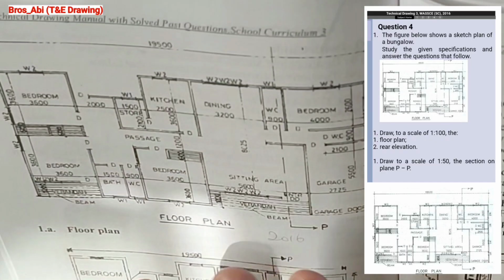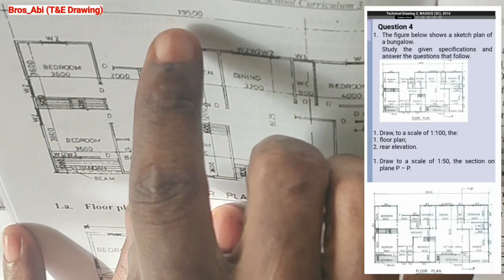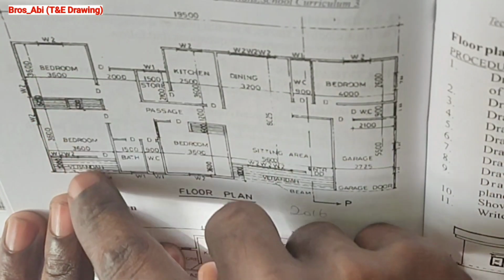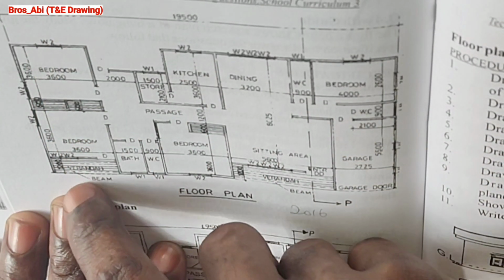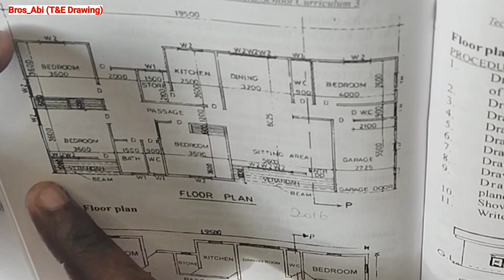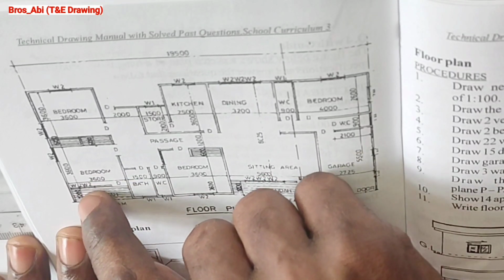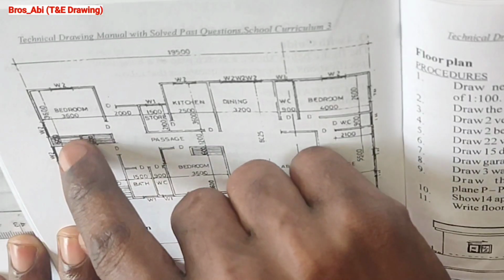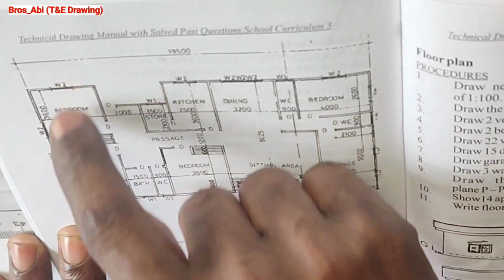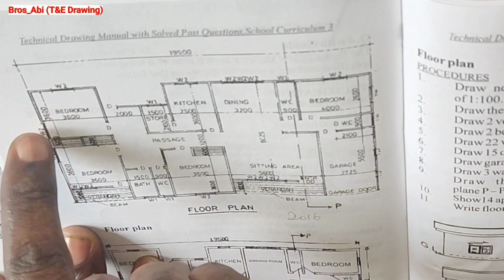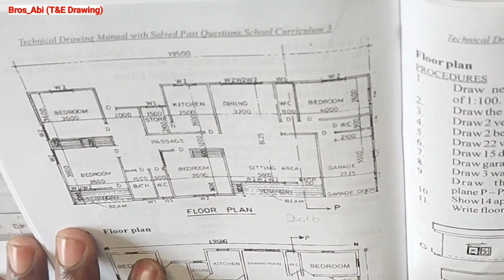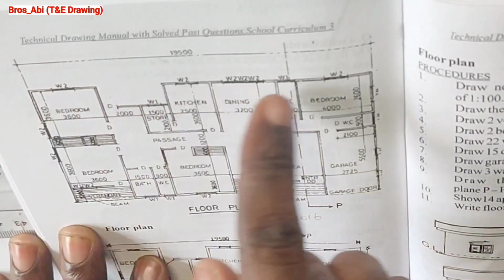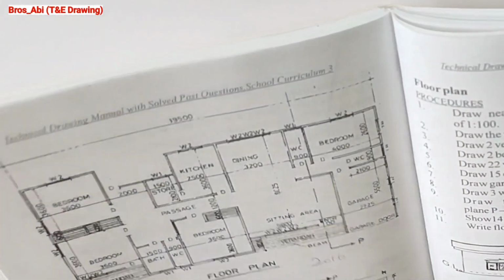Now let's look at the dimensions. In here we have 19,500. Then we have some dimensions here which we shall be adding together to know the dimension for this side. From here to here is given 1,200. Right here is 3,600. This one is 600. Then the remaining part is 3,600. This cutting line is to dimension from here to here. If we calculate everything, this side is 9,000, right? This is 19,500. So let's do that.